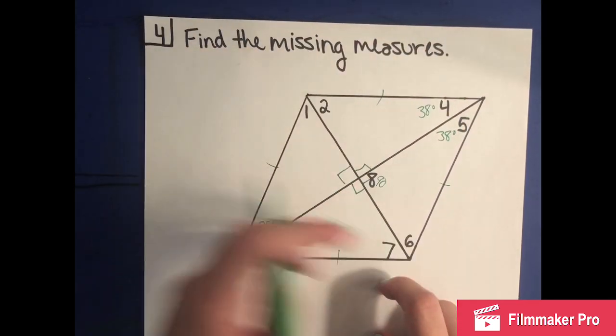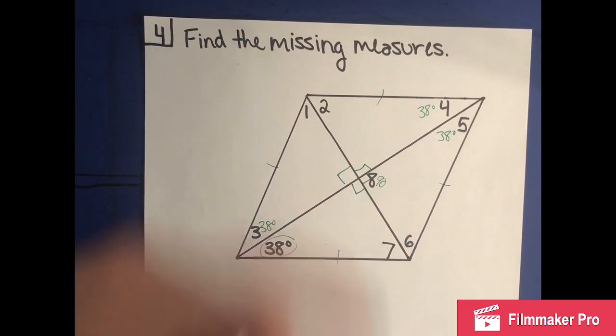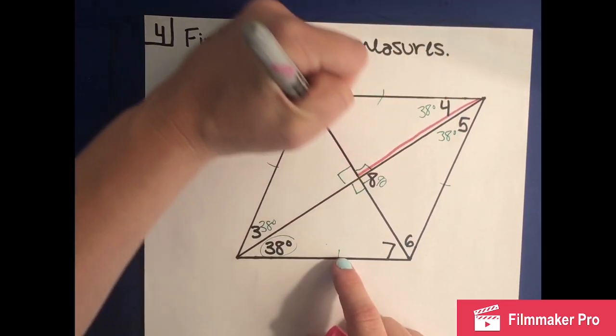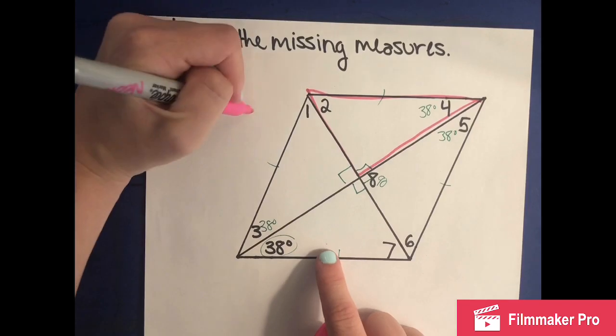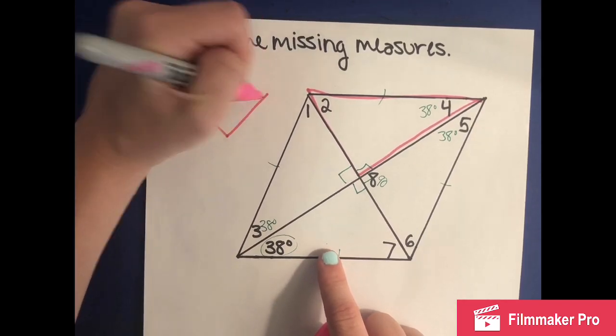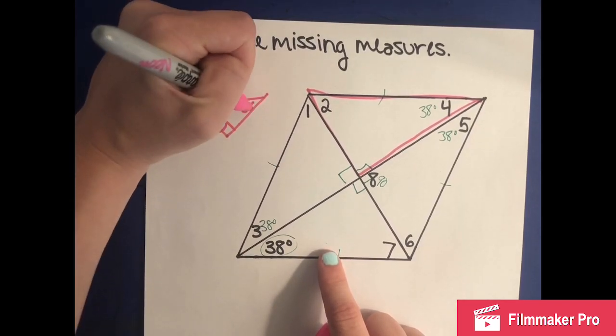Well, I know they're all the same, so let's just focus on one triangle right now, okay? I might do that top one, why not? Looks pretty. There, there, there. Right angle, 38.